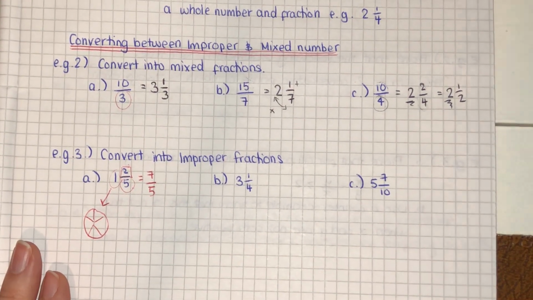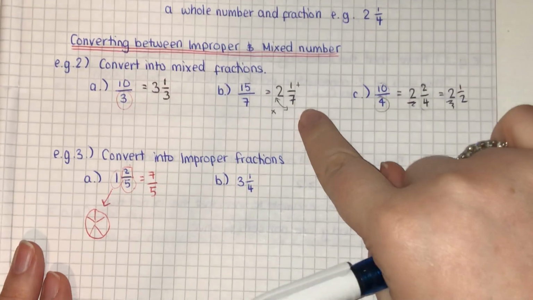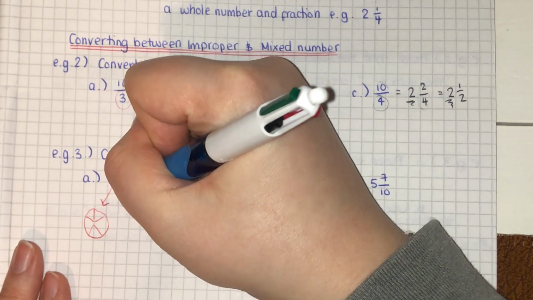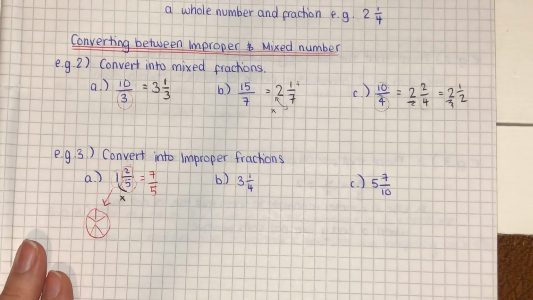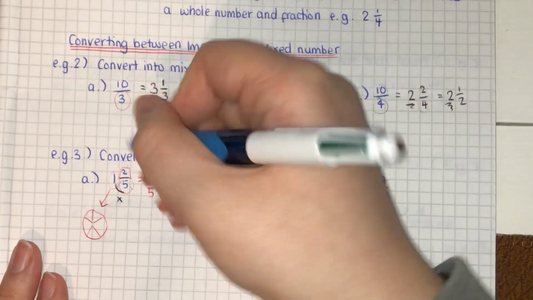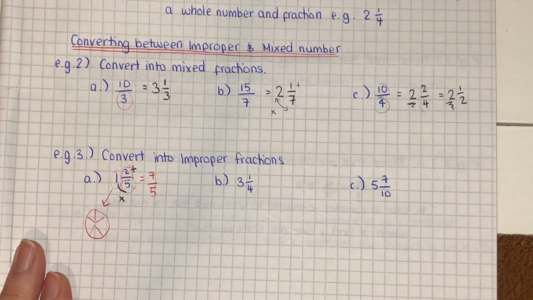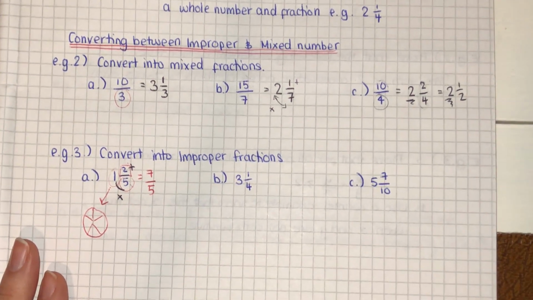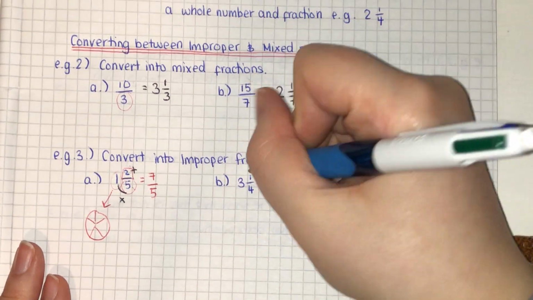Now if you just want a normal trick, what you can do is similar to what I've written here. You do the whole number multiplied with the denominator, the number on the bottom. So 1 times 5 would give you 5, plus the number on the top of the fraction. So 5 add 2 gives you 7. Similar idea with this one.